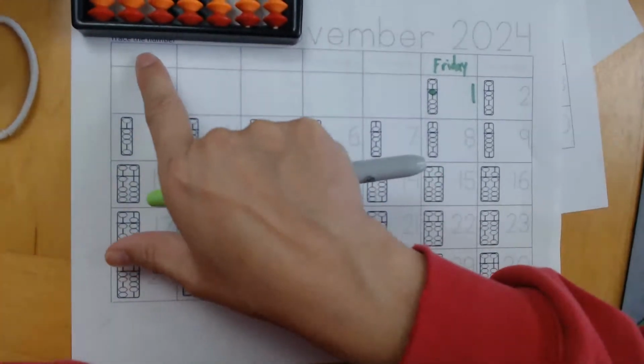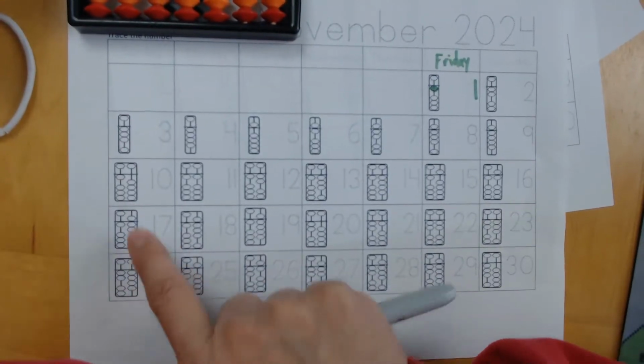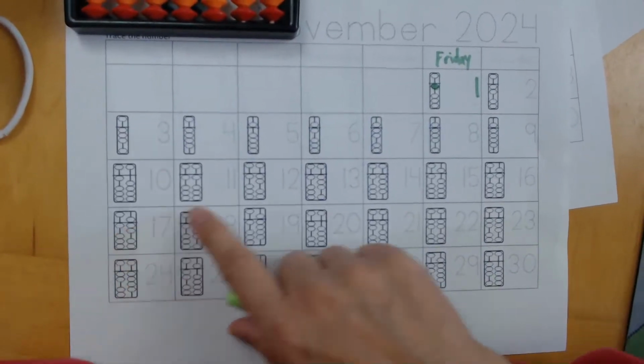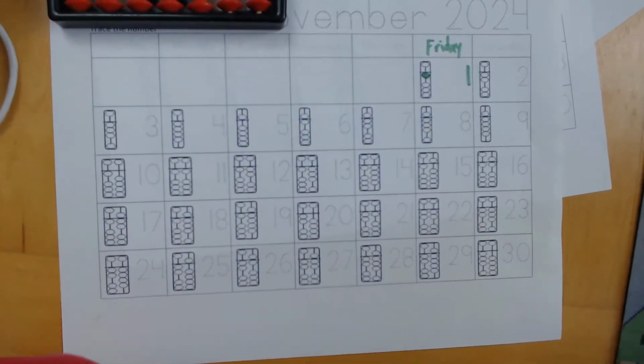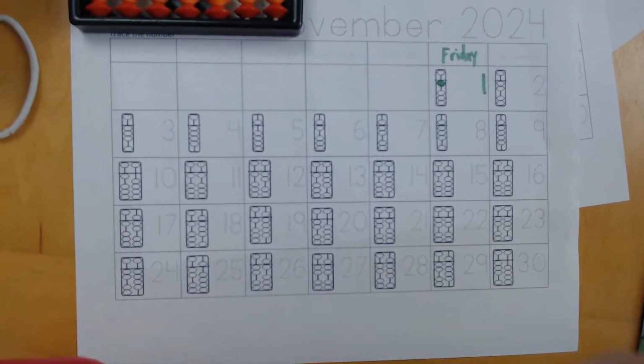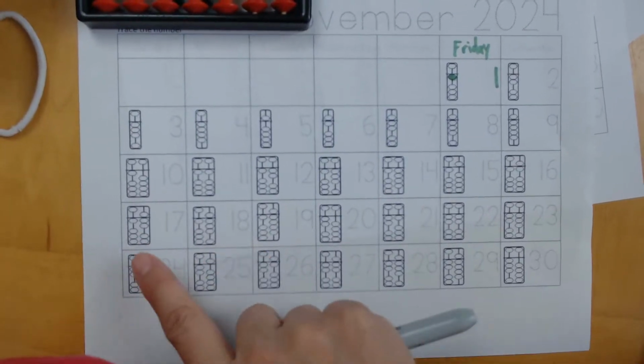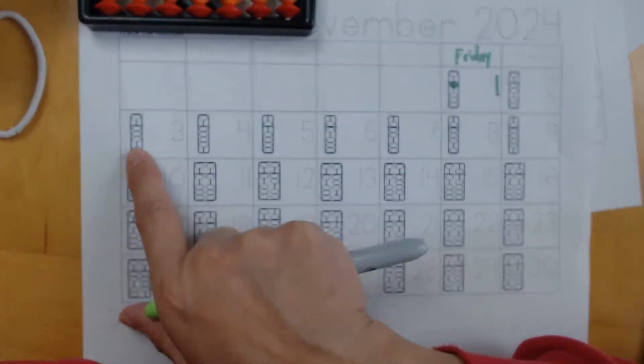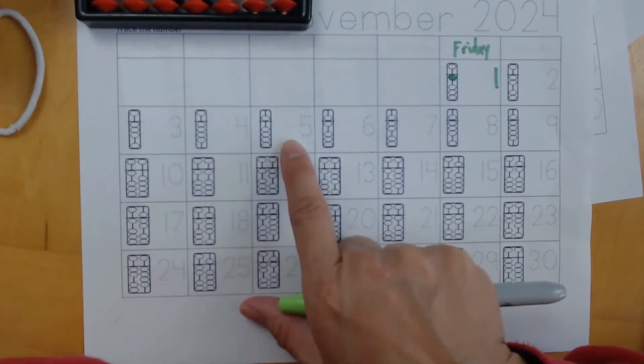And then we can talk about the different calendar days, right? Saturday, Sunday, Monday, Tuesday, Wednesday, Thursday, Friday, Saturday. So this was just to help the children to see what a calendar is. I made this one specifically with the abacus beads so then they can see, as they count, the way the abacus moves.